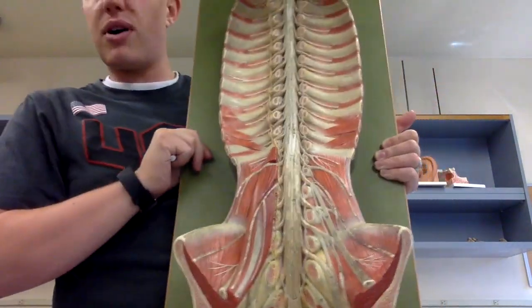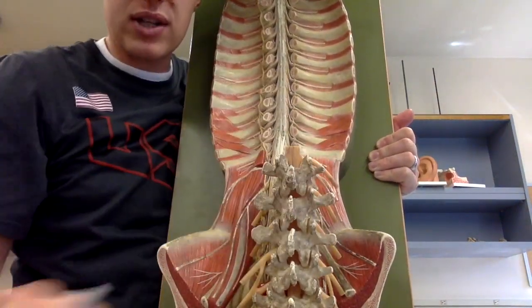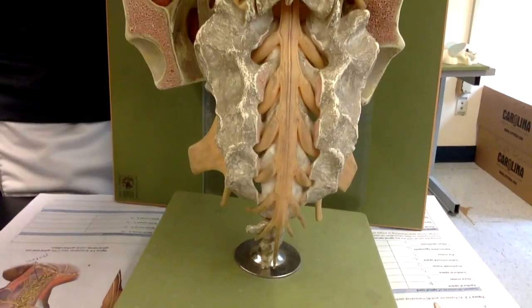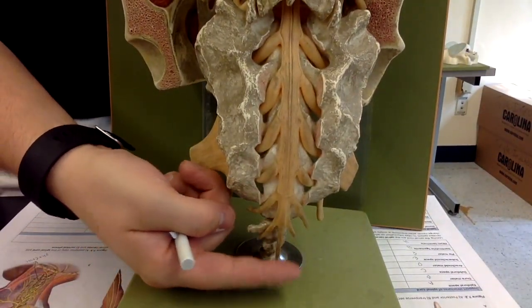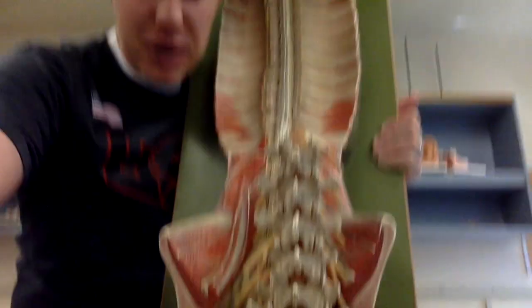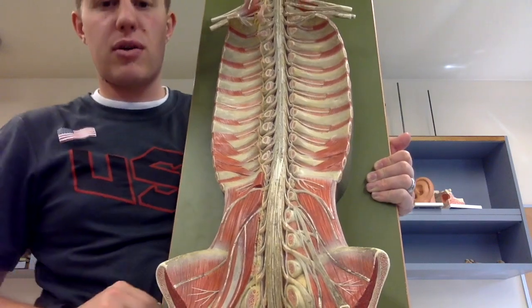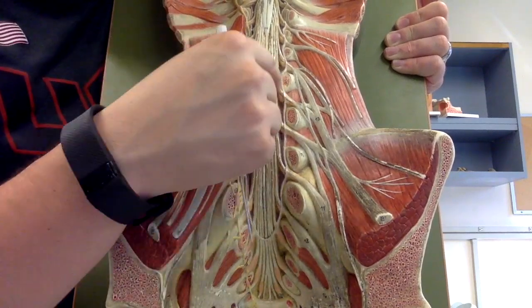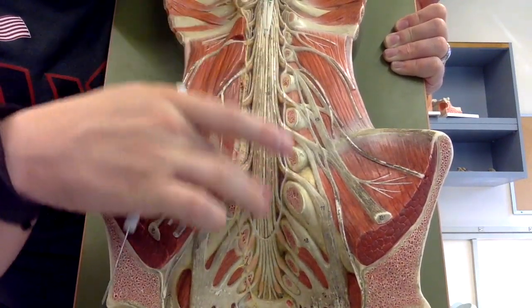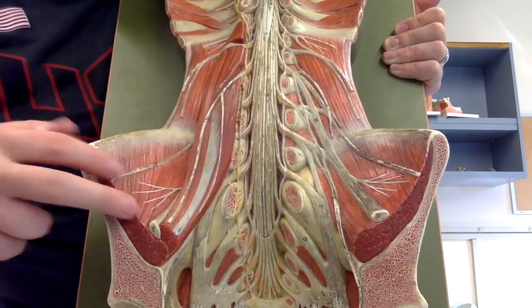And so on this model right here, I'll show you. The filum terminale is coming off the very, very bottom like that, okay? So that's the filum terminale, a piece of connective tissue coming down off of the medullary cone. Below the medullary cone, you see this. It kind of looks like a horse's tail, and it stands for horse's tail in Latin. This is the cauda equina, okay?